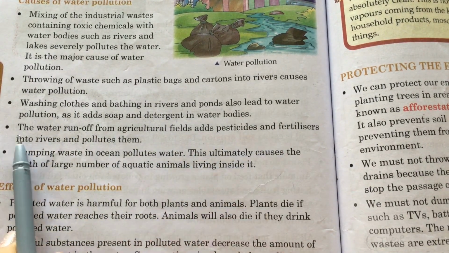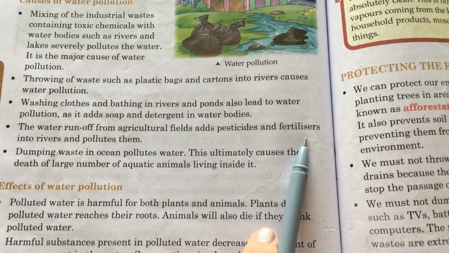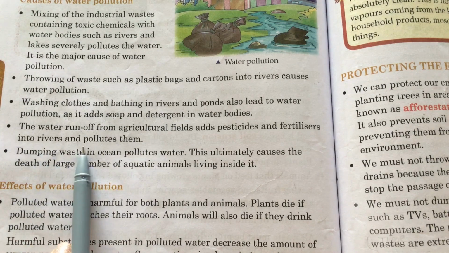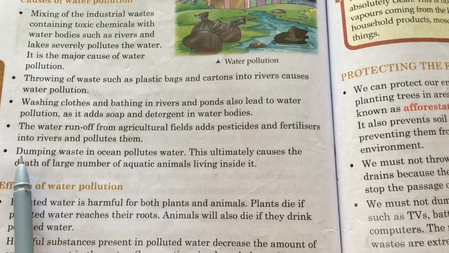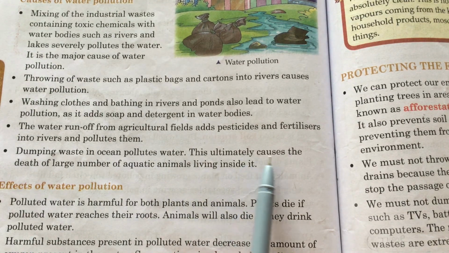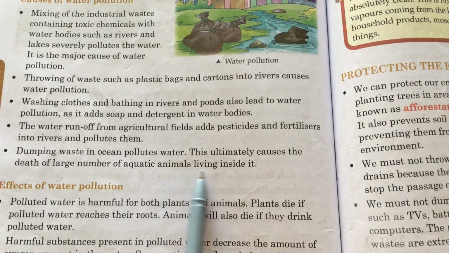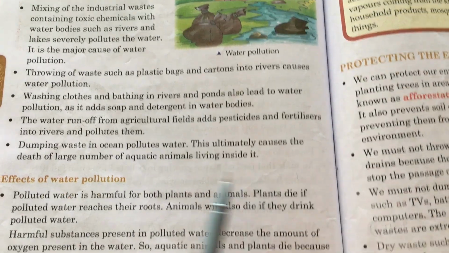Washing clothes and bathing in rivers and ponds also lead to water pollution, as it adds soap and detergent in water bodies. The water runoff from agricultural fields adds pesticides and fertilizers into rivers and pollutes them. Dumping waste in the ocean pollutes water. This ultimately causes the death of a large number of aquatic animals living inside it.